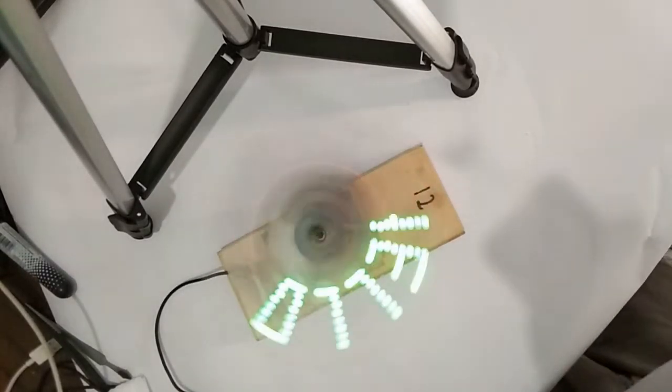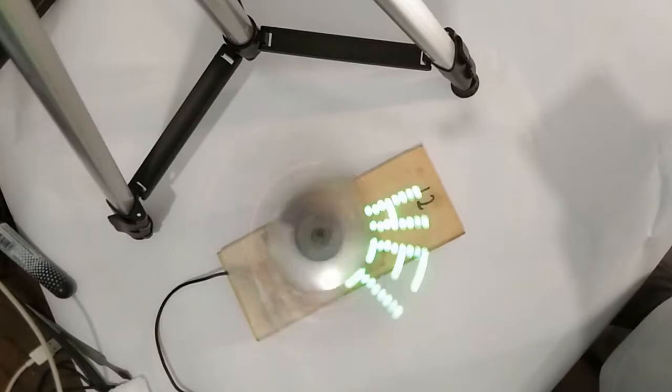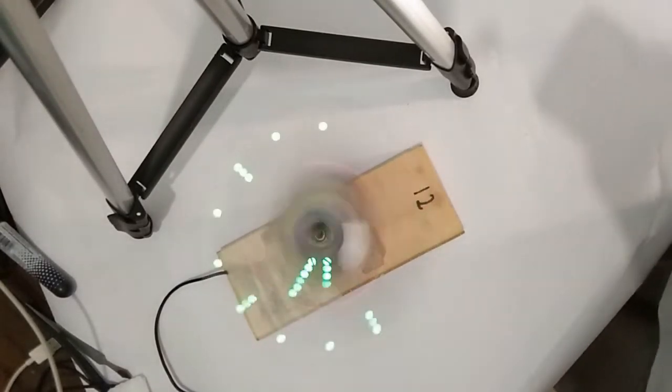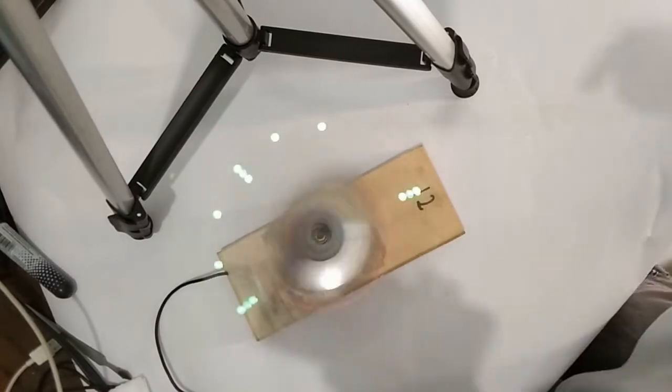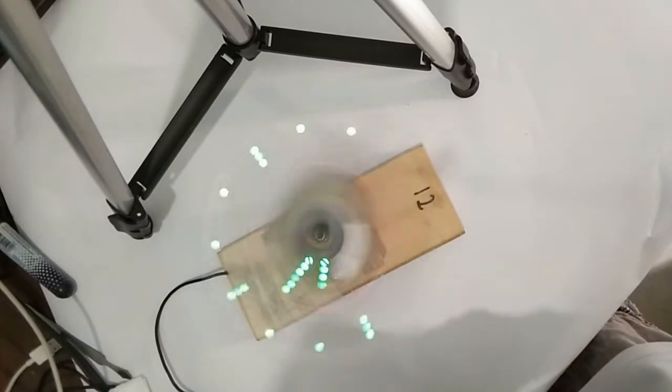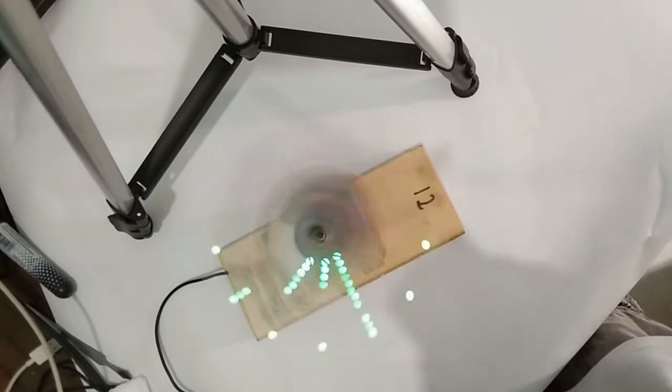So there's also a third mode, which is an analog clock. And with this edge being 12, it's showing the time now, that is 20 minutes and some seconds.